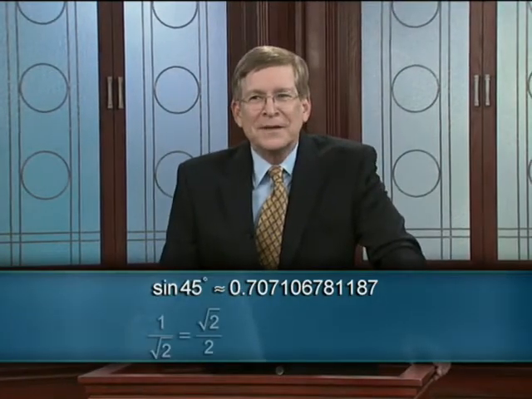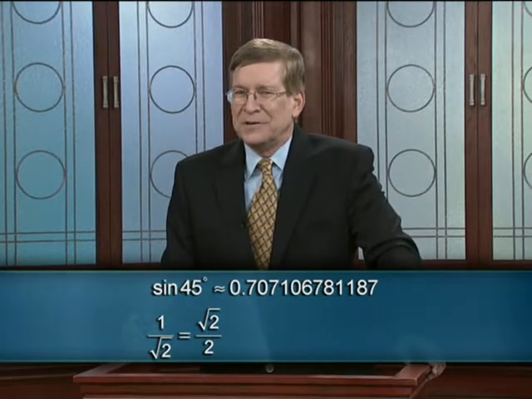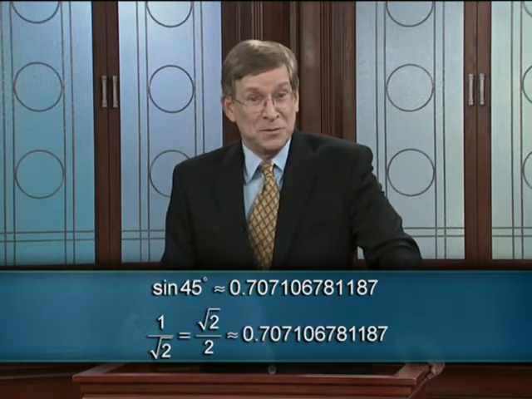Is that the right answer? Did we get the right answer? Well, calculate square root of 2 over 2 on your calculator. Surprise, you get the same decimal.